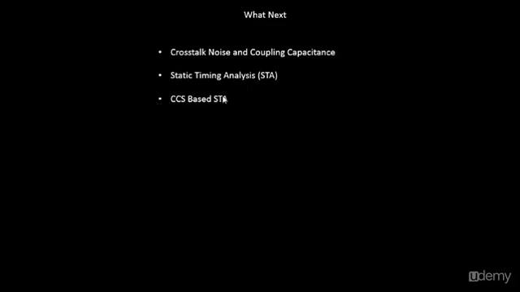And finally, there will be advanced lectures on composite current source based static timing analysis. NLDM, the non-linear delay model, has been used for a pretty long time to model any logic cell or any gate. But recently VLSI engineers have come up with the concept of composite current source, where they actually charge the output capacitance and try to construct a waveform out of it.